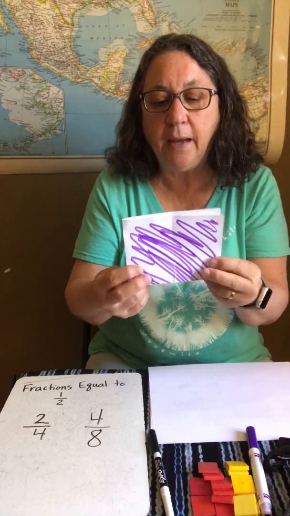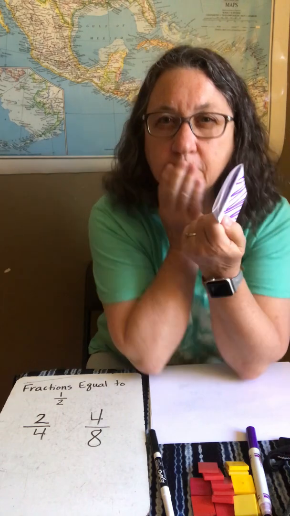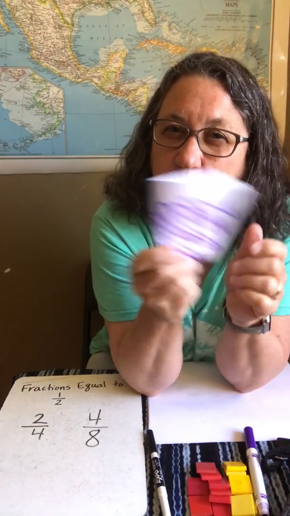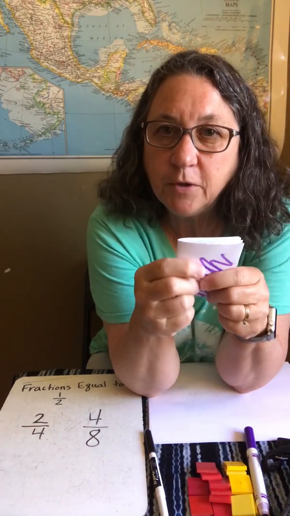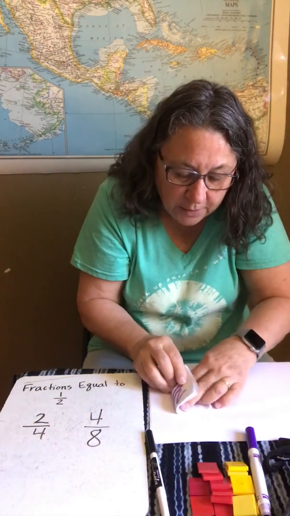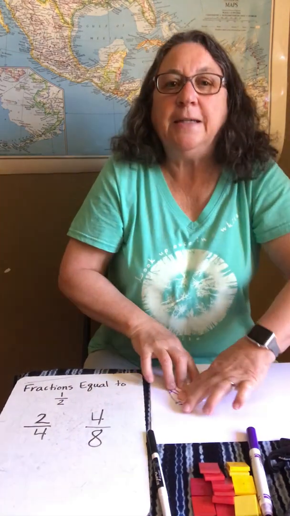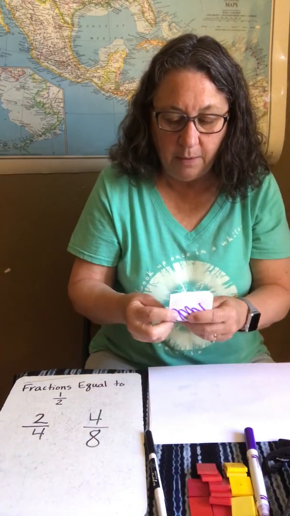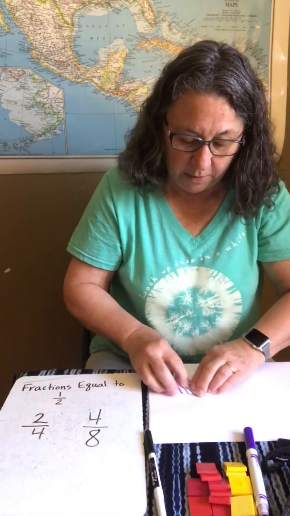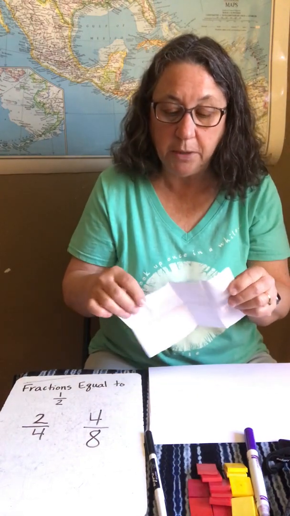So what do you think would happen if I folded this one more time? What do you think would happen? How many pieces would there be, and how many pieces would be shaded? Think about that. All right, I'm going to give it a try. It's not easy to fold paper this many times, but I will do it as best I can. Pushing on it. How many pieces will there be? Let's see, I'll fold it back to make that crisp. All right, let's see. Did I shade any more? No, I didn't pick up the marker.